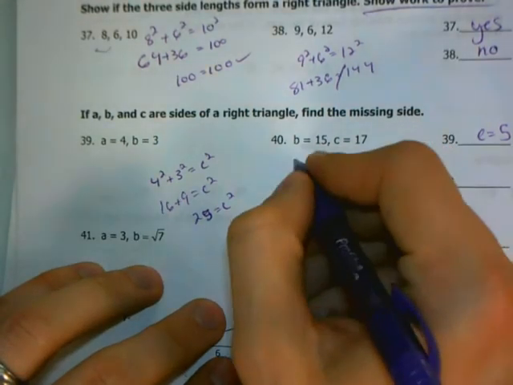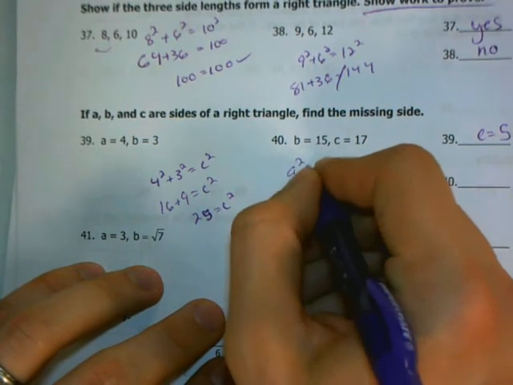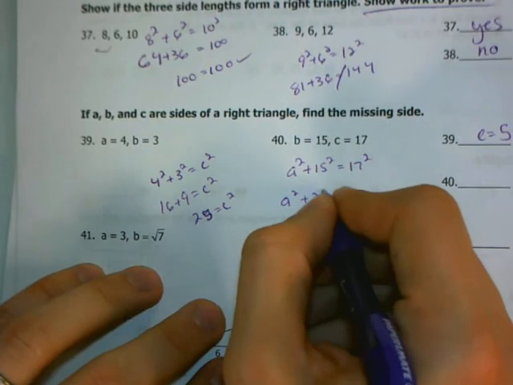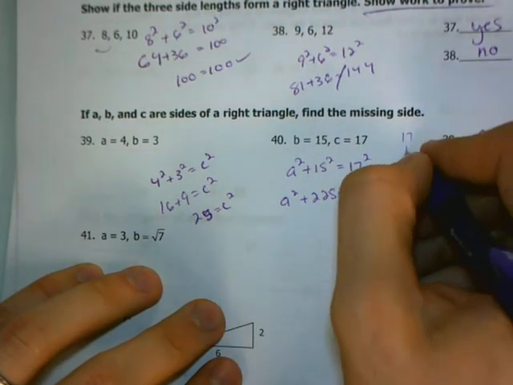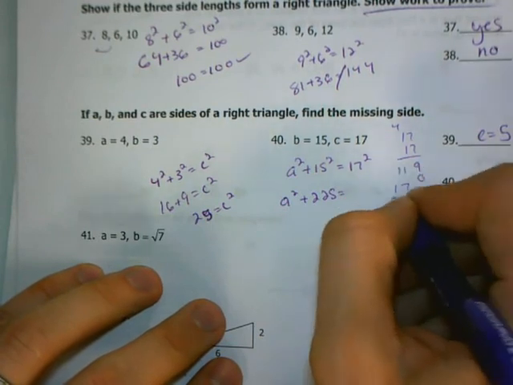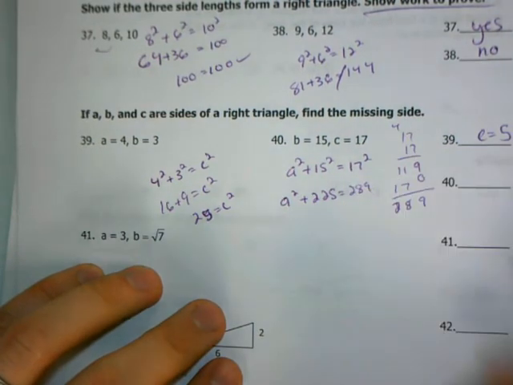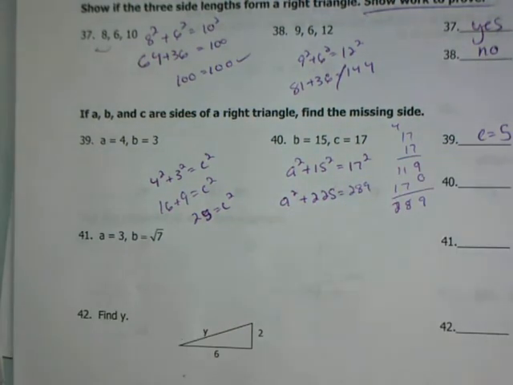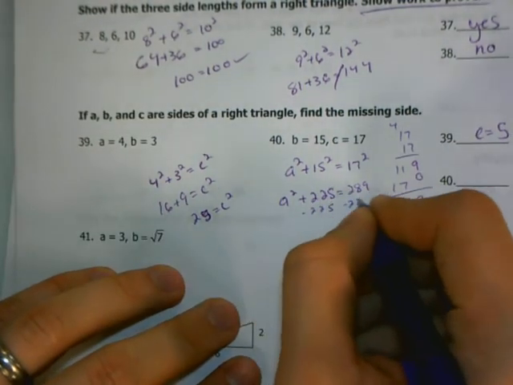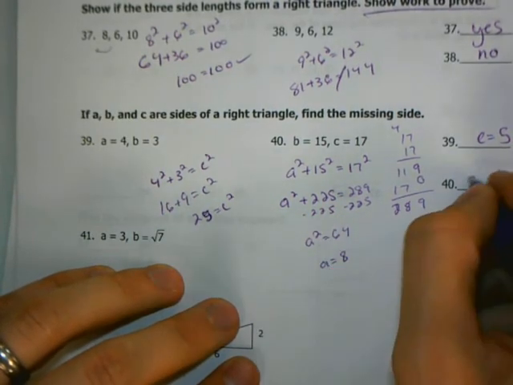On my next one, I've got a squared plus 15 squared is equal to 17 squared. So a squared plus 225 is equal to some number. Cannot believe I don't have that number memorized. 289. Alright, 289. So at this point, I'm going to subtract that 225 over. And a squared will be equal to 64. So a will be equal to 8.